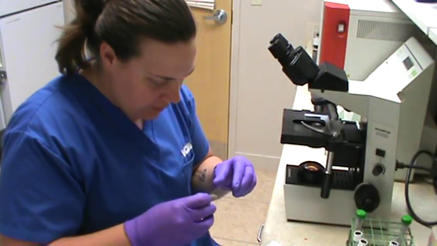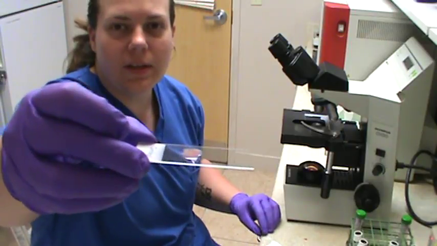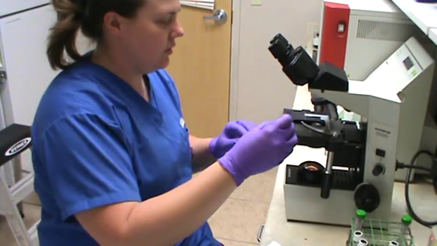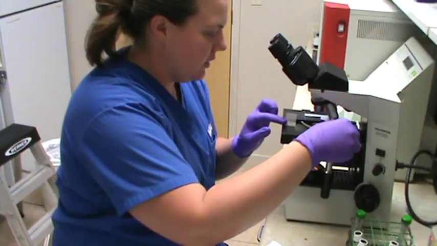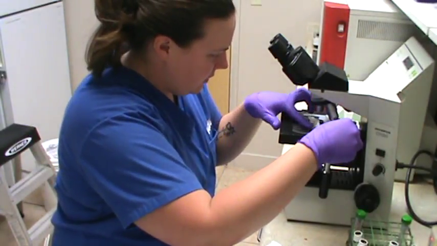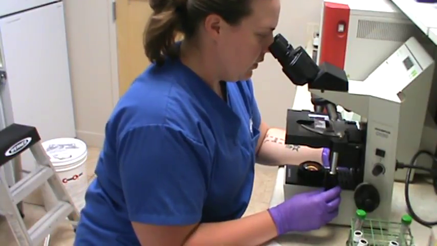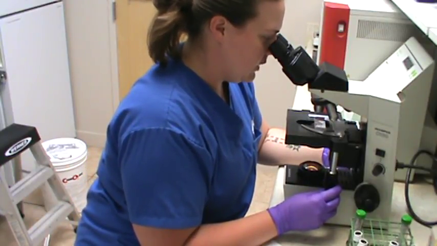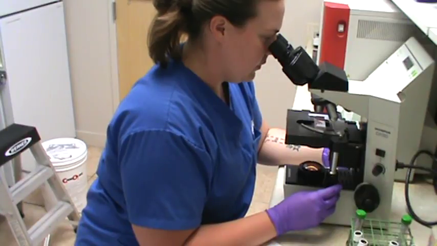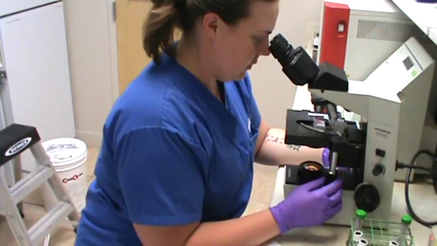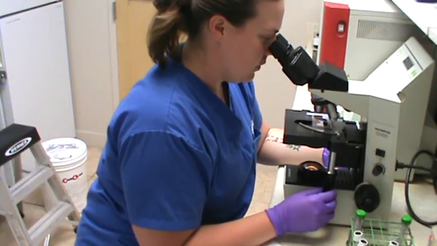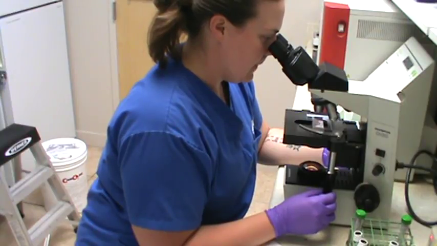And again, even looking at the control, I am not seeing any agglutination. So last but not least, we're going to put this on our slide. Make sure we don't have any agglutination microscopically. Again, we're on the 4 times power. So far, so good.